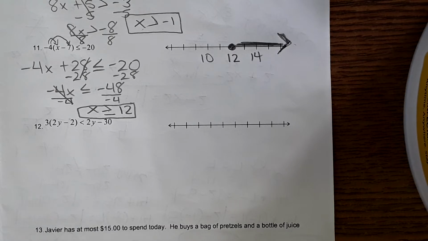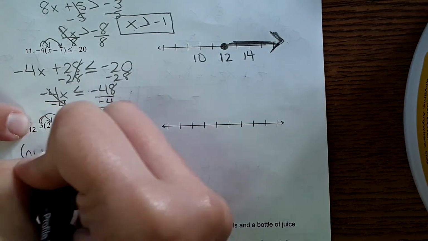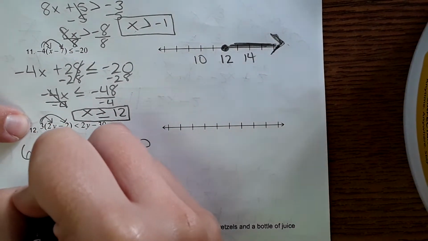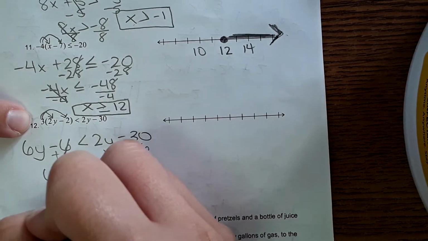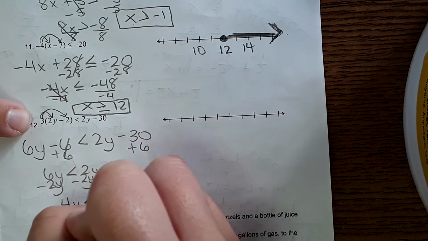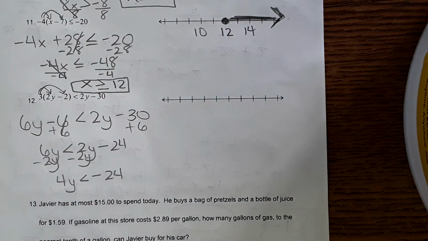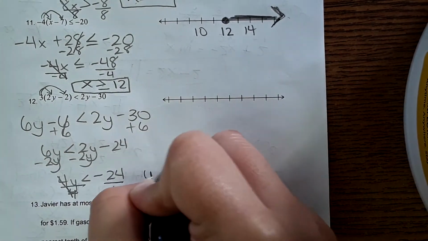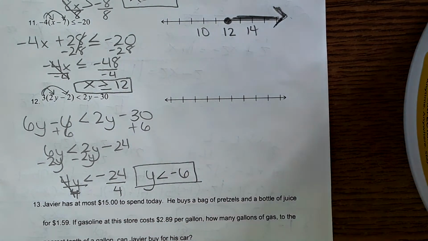And the last example, same process. Distribute the 3. Okay, I'm going to divide by 4. Since it is a positive 4, I don't need to change this sign. And I get y equals negative 6 as a solution.